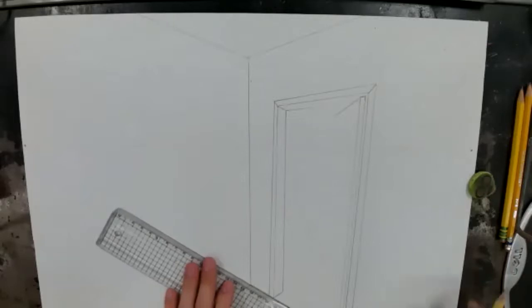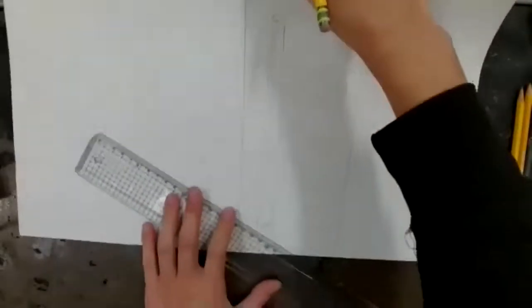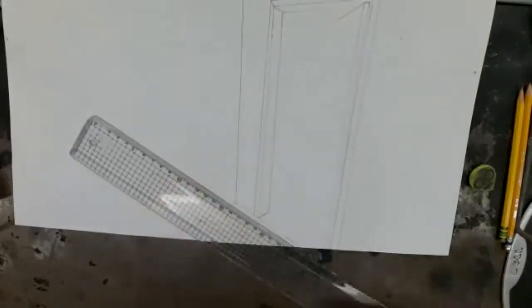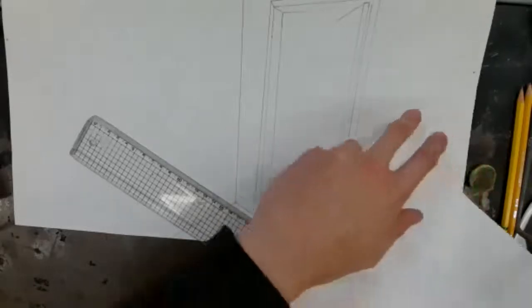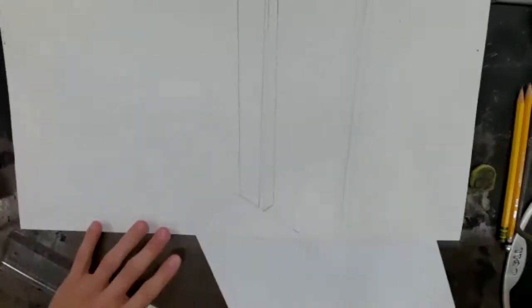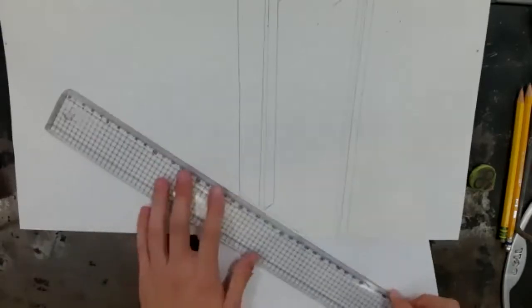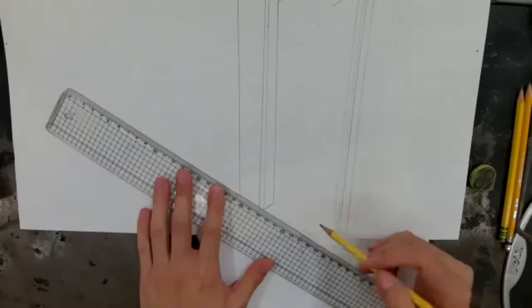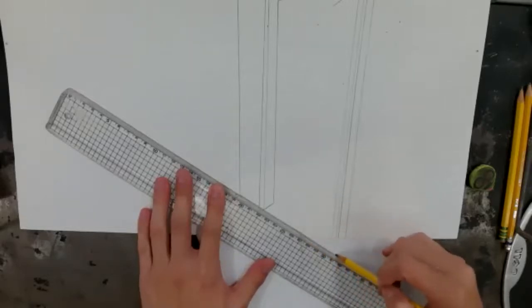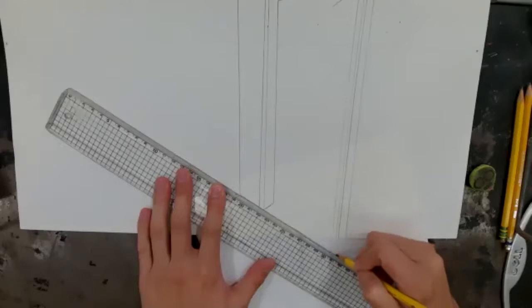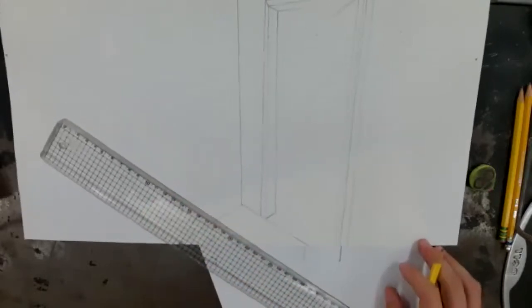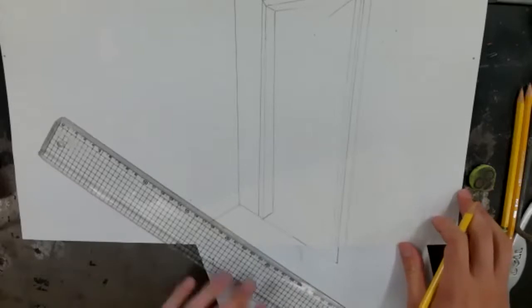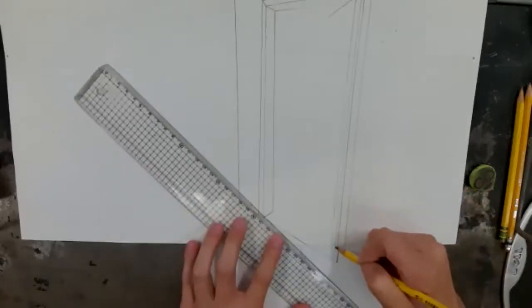So I'm going to make a line out of the paper to make sure I do it correctly. This is another paper, a scratch piece of paper, and I'm using it to create the line of the door.